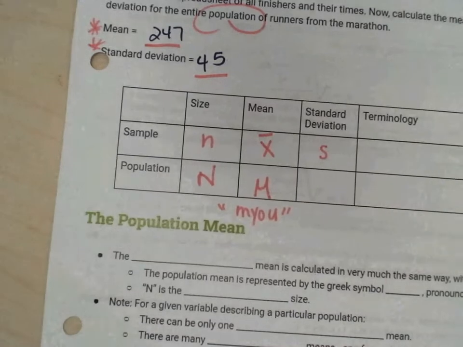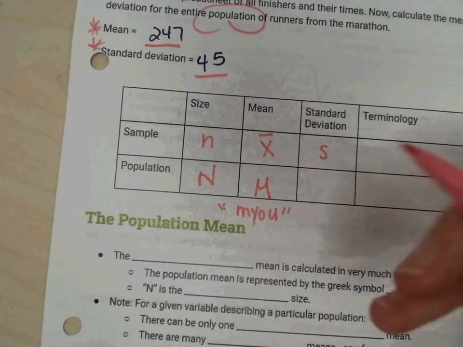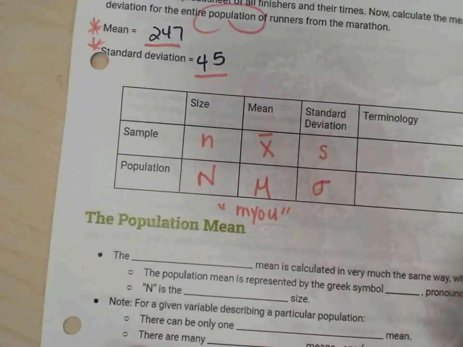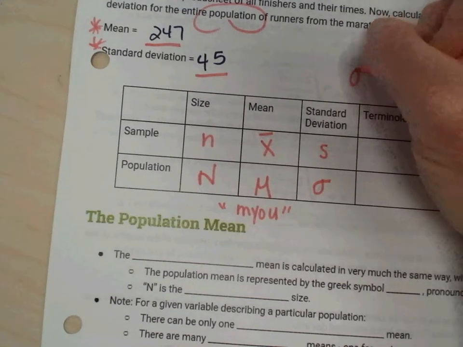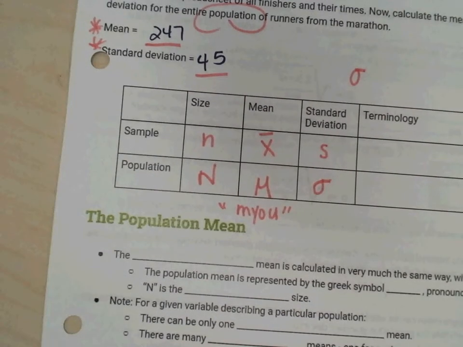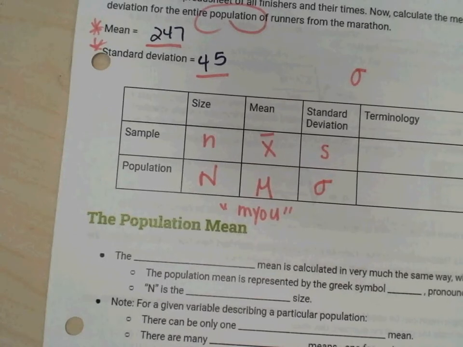Standard deviation, we already know, is the lowercase letter s. For the population, it's the lowercase Greek letter sigma. It's like a little oval with a little horizontal line at the top. So it's like a pumpkin, kind of like a little lemon or little pumpkin or whatever you want to think of it as.